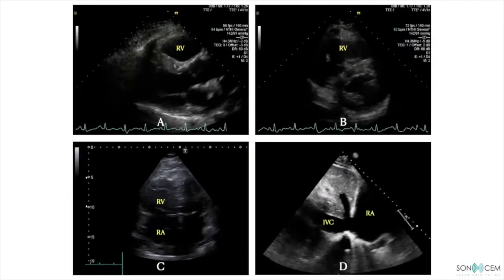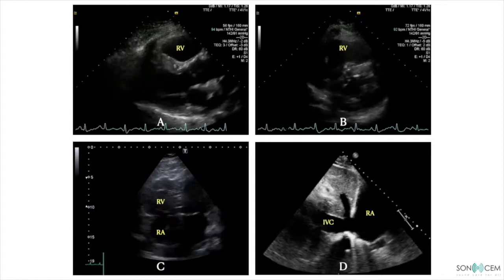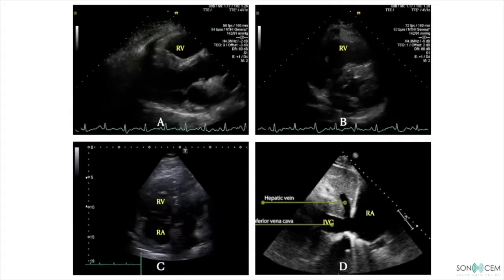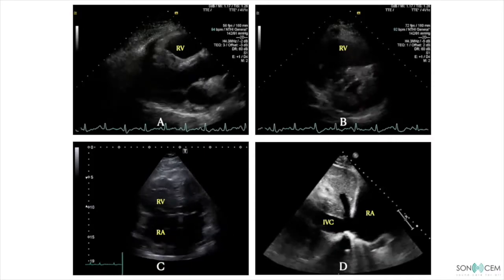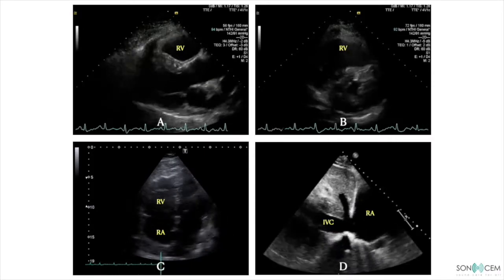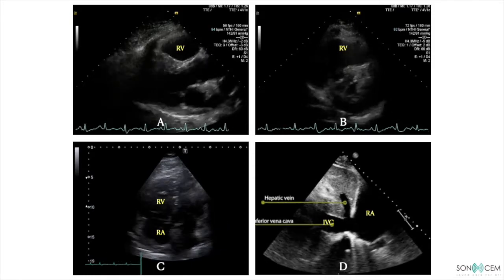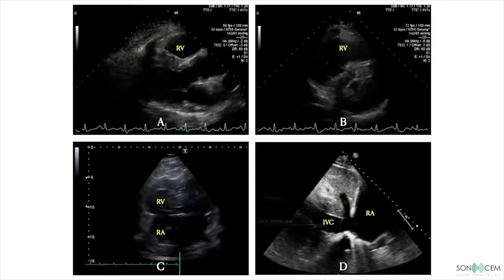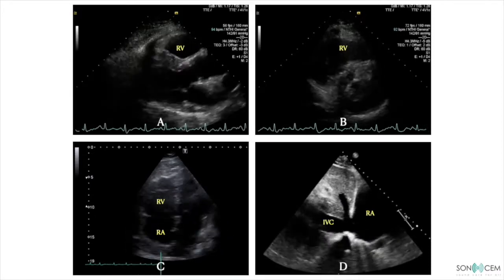These clips show RV strain pattern where the RV is dilated, as you can see in clip A. The RV ratio to the ascending aorta and LA is more than 1. In clip B, you can see the evidence of increased pressure in the RV as the interventricular septum is being pushed toward the LV.